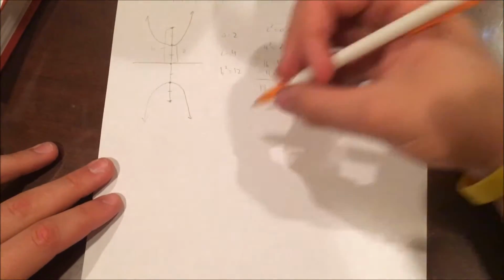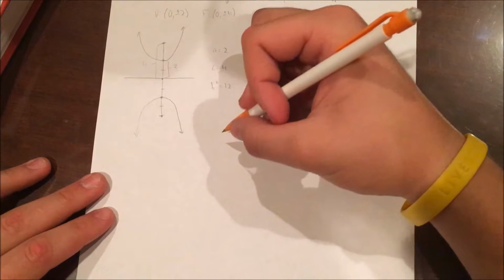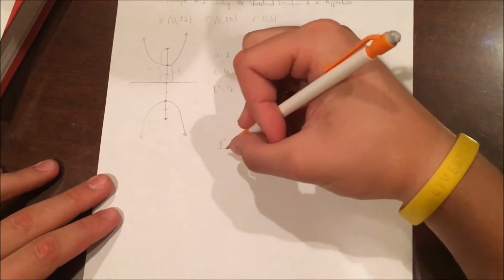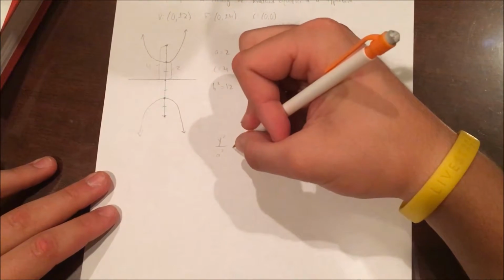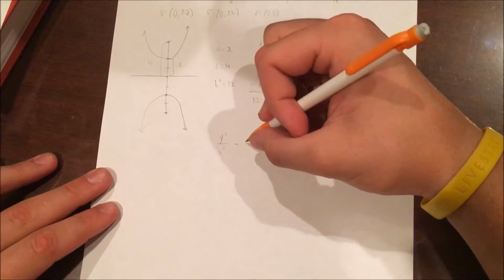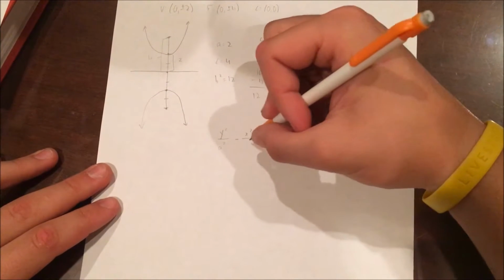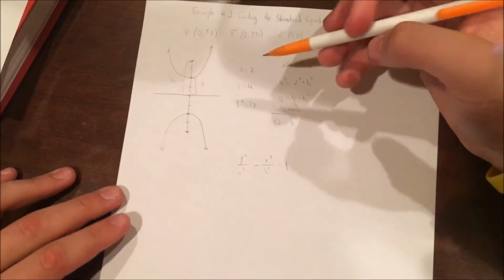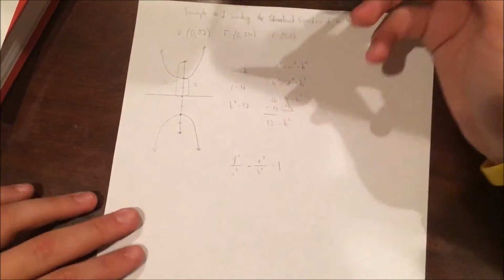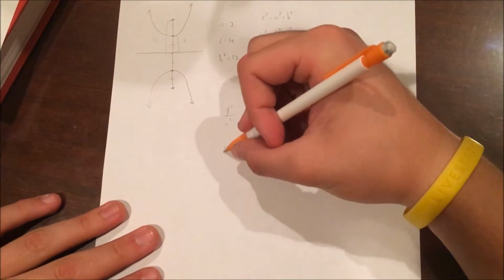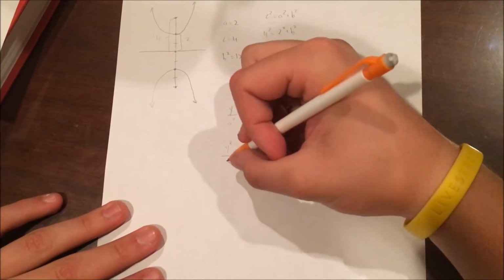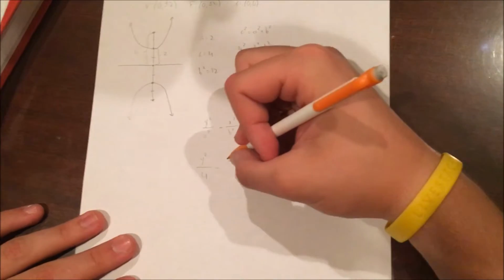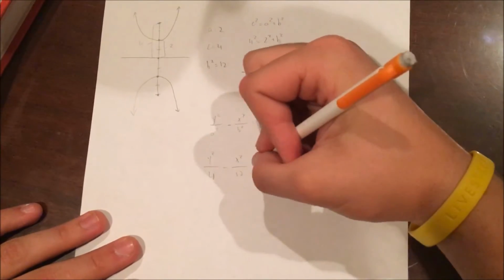And then because the center's at the origin, you can plug into the formula of y squared over a squared minus x squared over b squared equals 1. And you do y squared first because the transverse axis is vertical in this case. So the final equation is going to be y squared over 4 minus x squared over 12 equals 1.